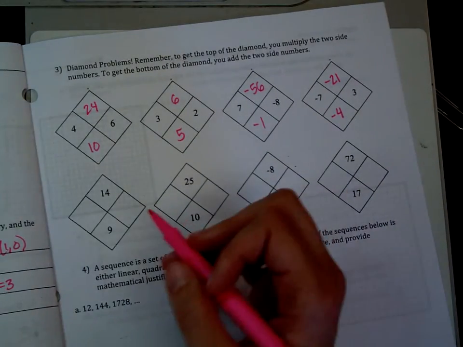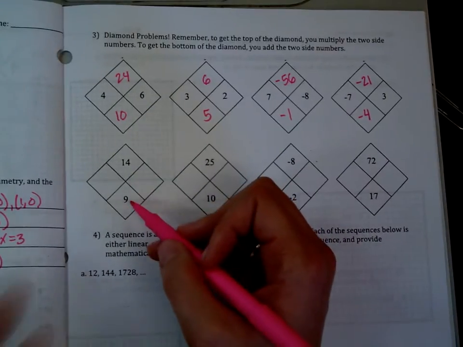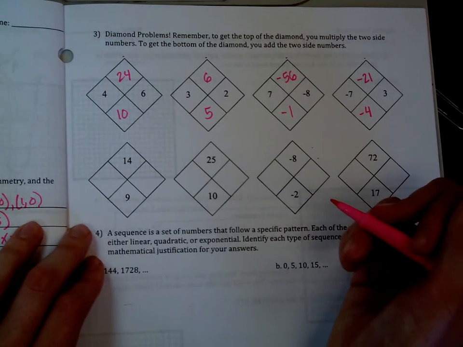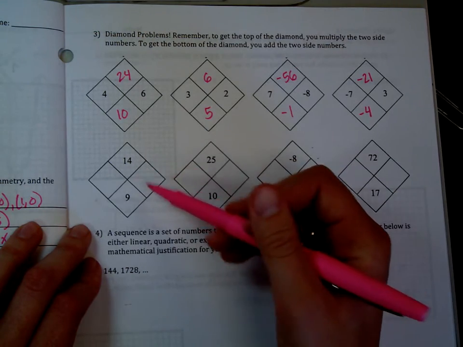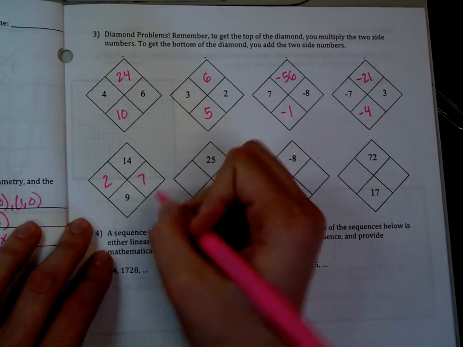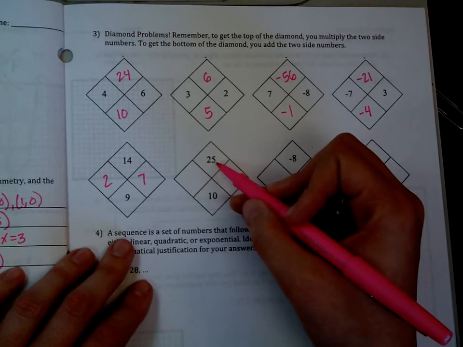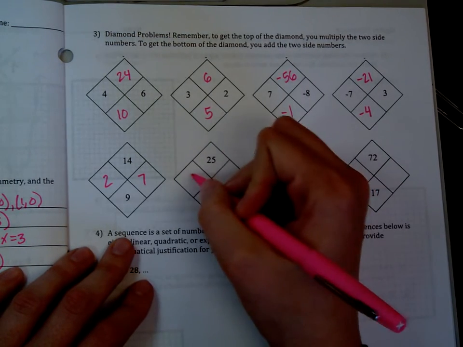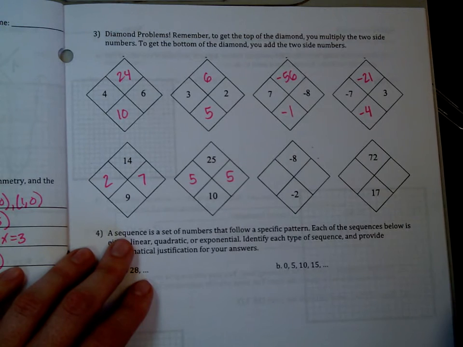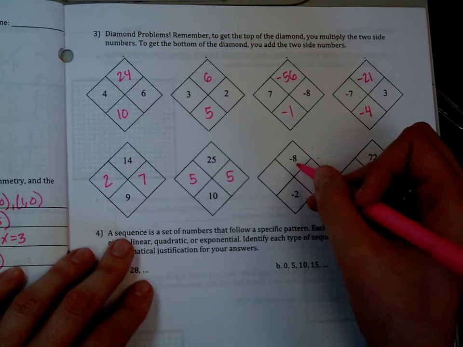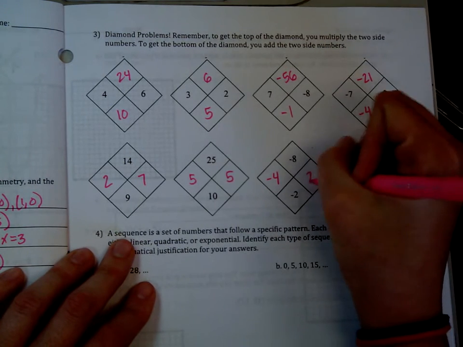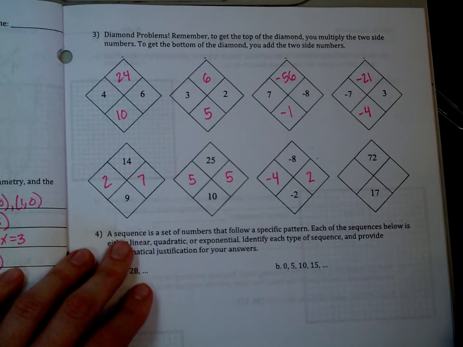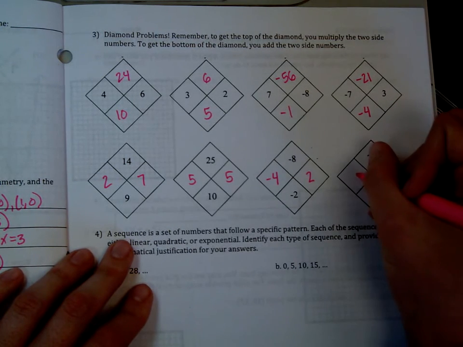Now we need two numbers that multiply to make 14 and add to make 9. So numbers that multiply to make 14 are 2 and 7. So 2 and 7, they add to make 9. Multiply to 25 and add to 10. 5 times 5 is 25. Multiply to -8 and add to -2. -4 and 2. Multiply to 72 and add to 17. 8 times 9.